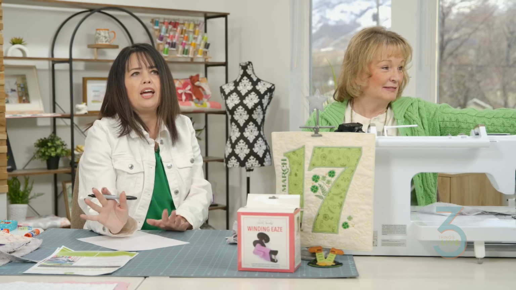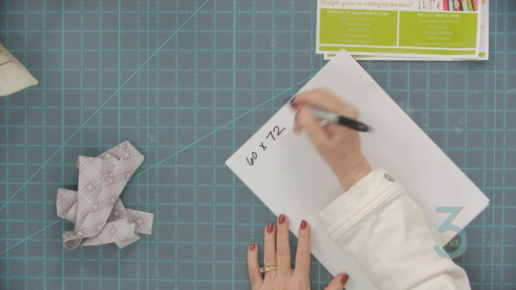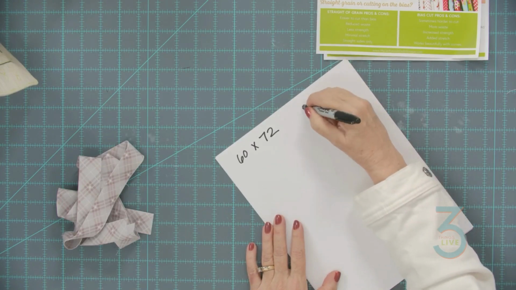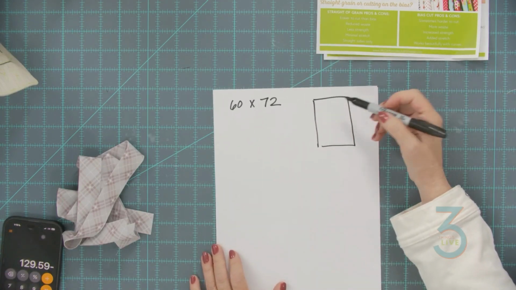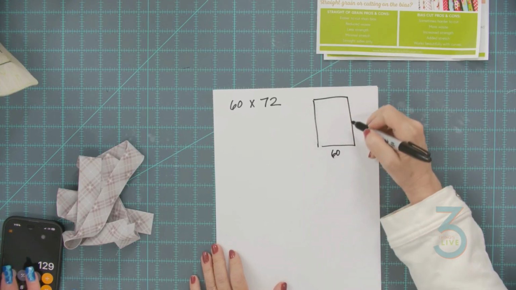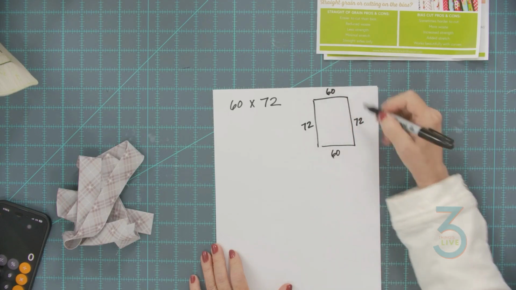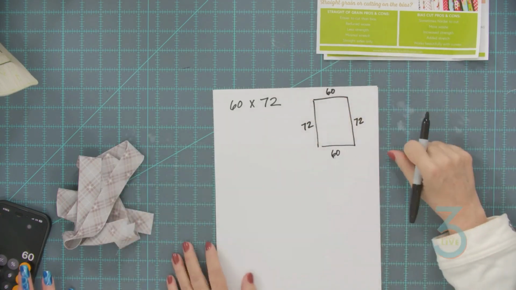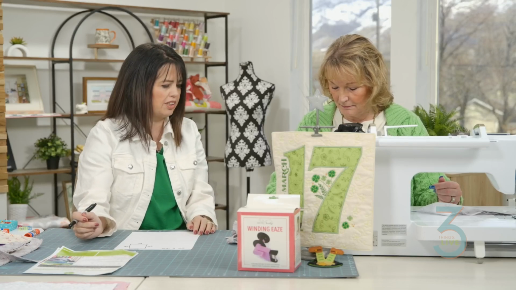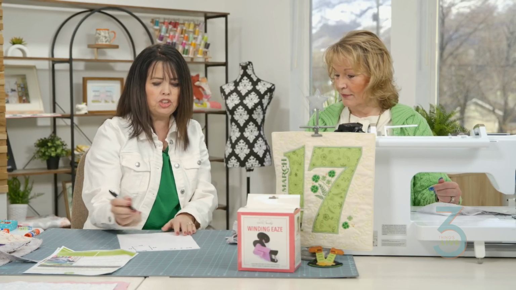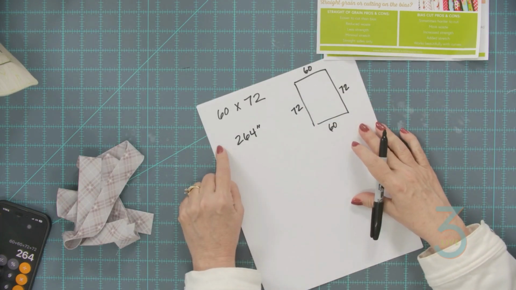Let's pretend that the quilt is 60 inches by 72. So we have a nice throw size quilt, 60 by 72. If I add up all 4 sides, we're going to do 60 plus 60 plus 72 plus 72. If you've got a calculator at home, give this a whirl as well. So what are we looking at? 264 inches.